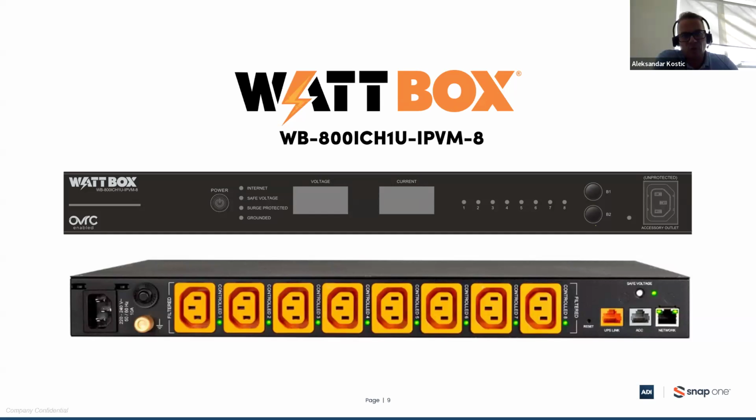If we enable safe voltage, that means we are telling the WattBox to accept only input voltage in a certain range, like an appropriate voltage range on the input. If input voltage is lower or higher than that, in order to prevent further damage to the connected devices, WattBox will shut down completely. It's an optional feature, and you can disable it just to prevent some fluctuation in voltage from shutting down all devices connected to your WattBox.